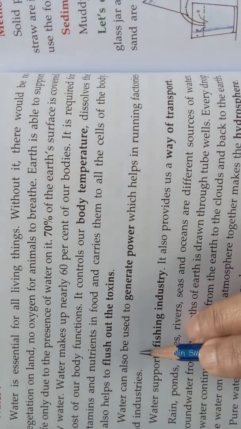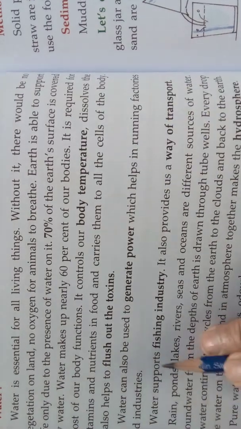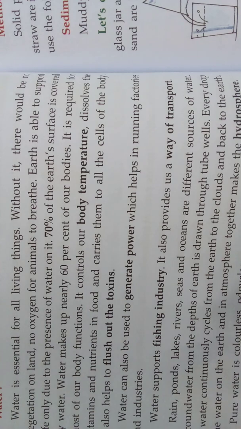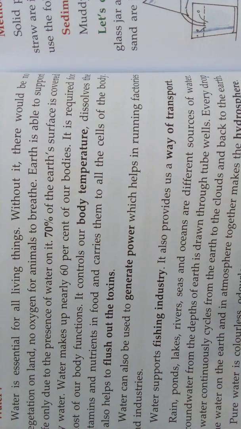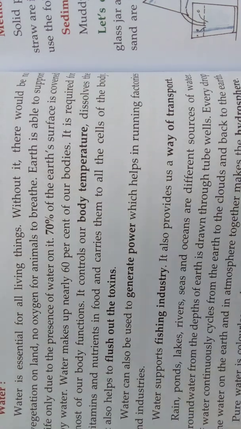And water can also be used to generate power, which helps in running factories and industries. Like air, where we can generate electricity through windmills, we can generate power through water also. Hydel power plants are built across reservoirs.